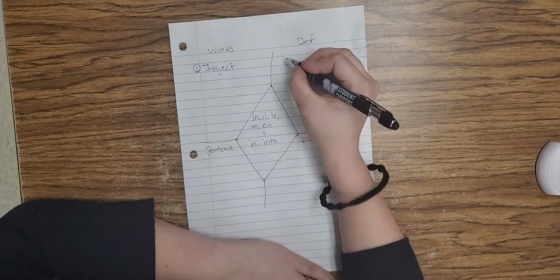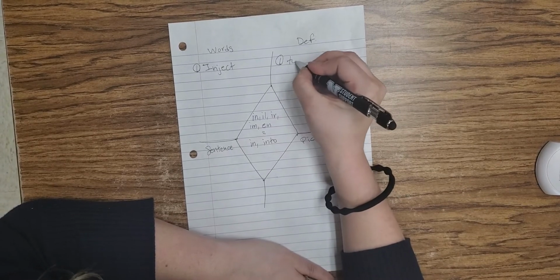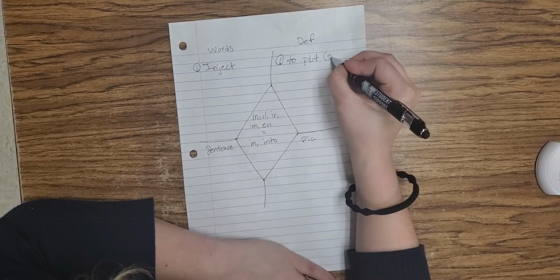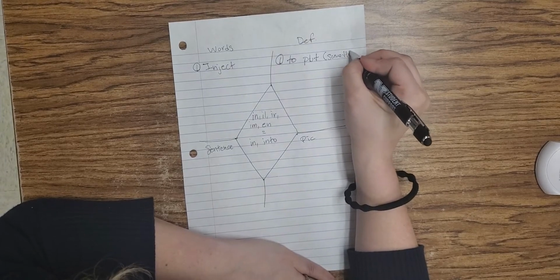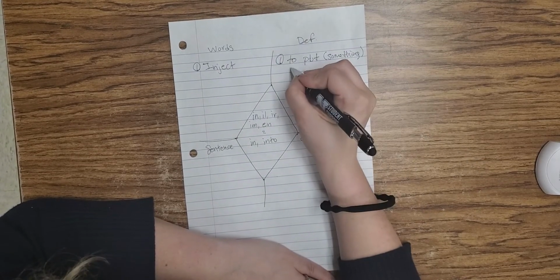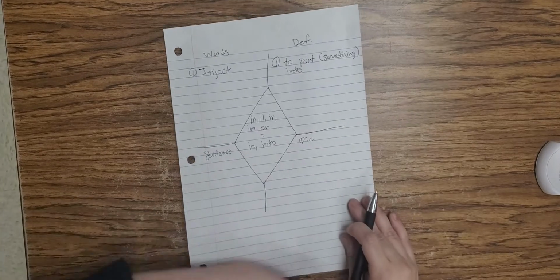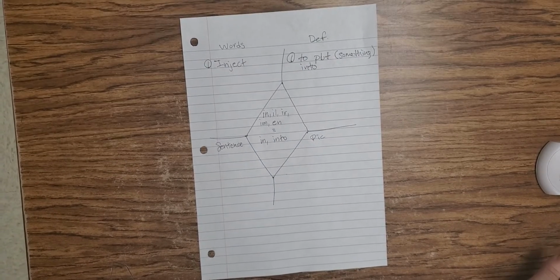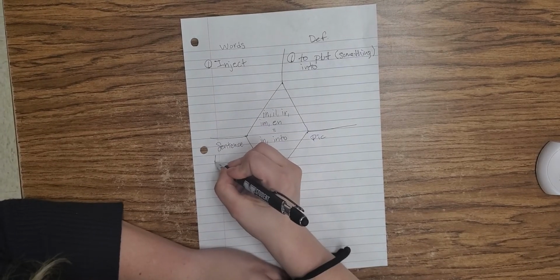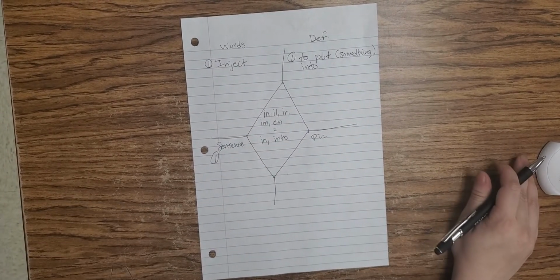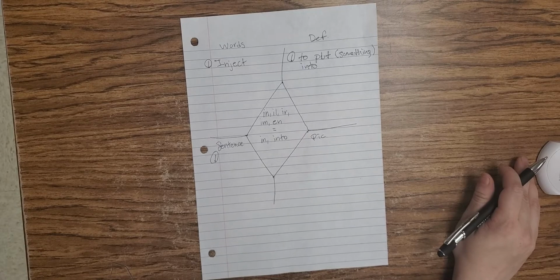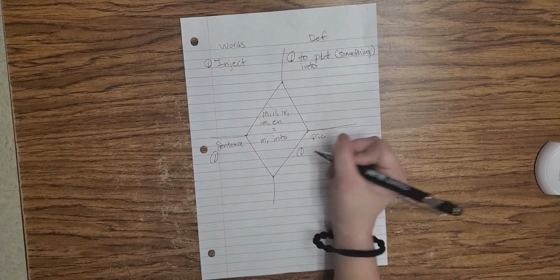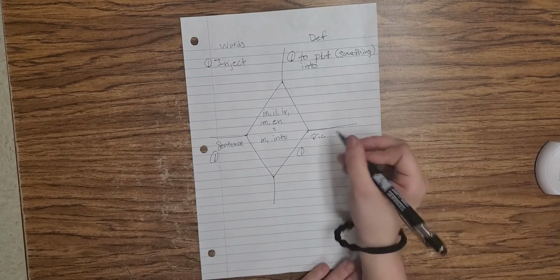Right, and inject means to put something into. Right, usually when you think of inject, you think of like an injection at a doctor or something of that sort. So I'm going to leave that example sentence empty because I'm going to have you guys be writing your own this week. But for our picture, I'm thinking of drawing an arm.